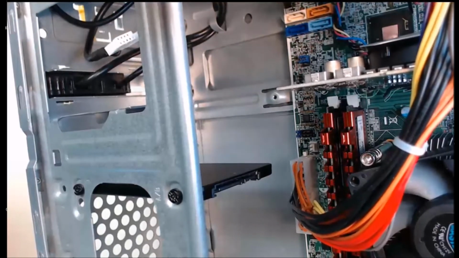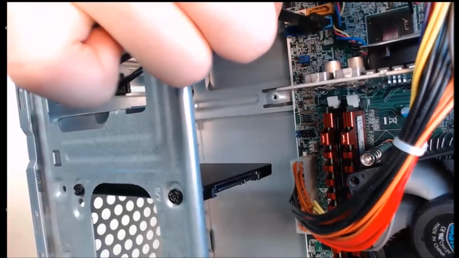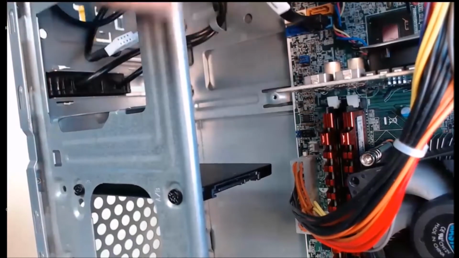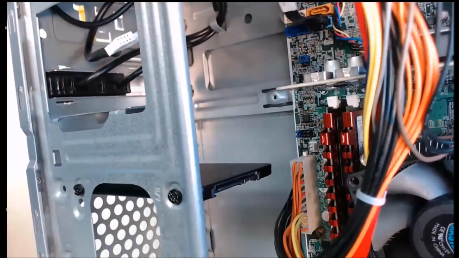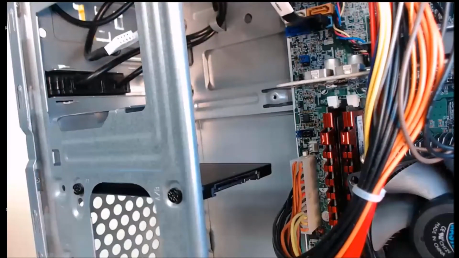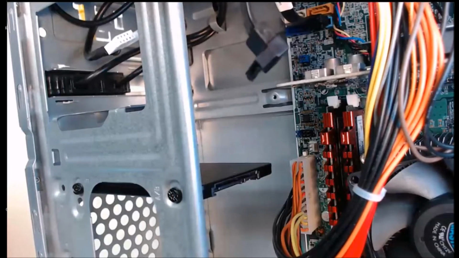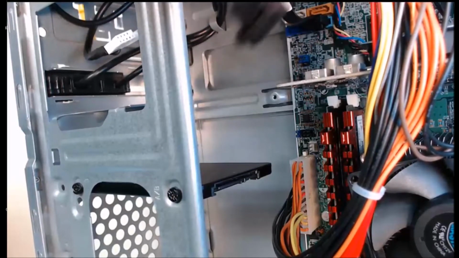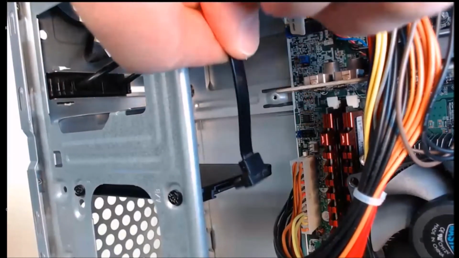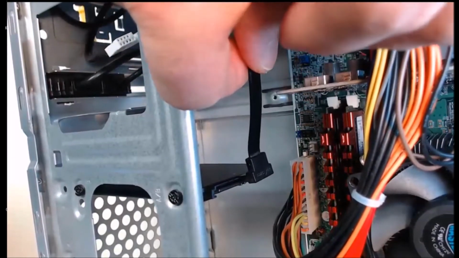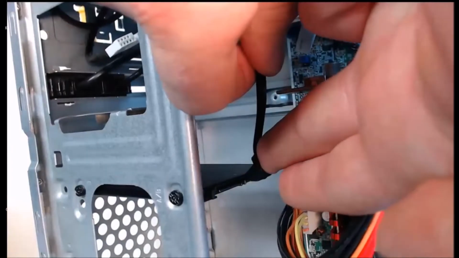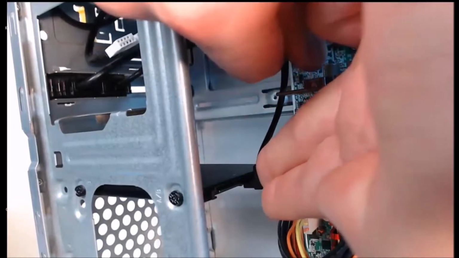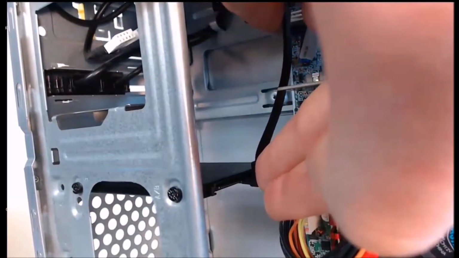And then after it's aligned, we can just gently push it in, and it will click in place. Step 2, we'll take our right angle SATA data cable here. We're going to connect it with its corresponding connector on our hard drive. So we align it up, then we can press it in. And it clicks into place.